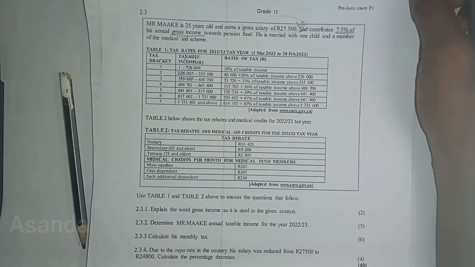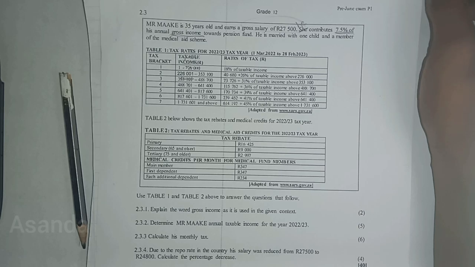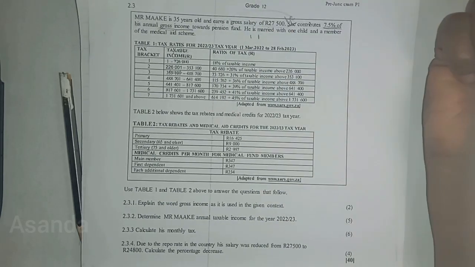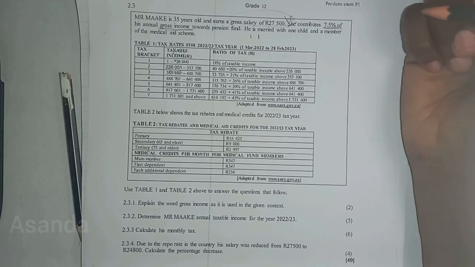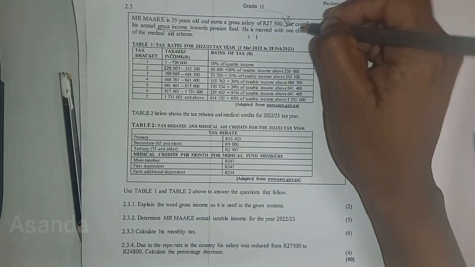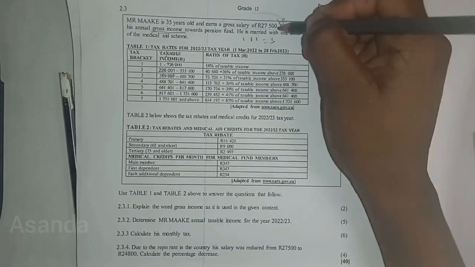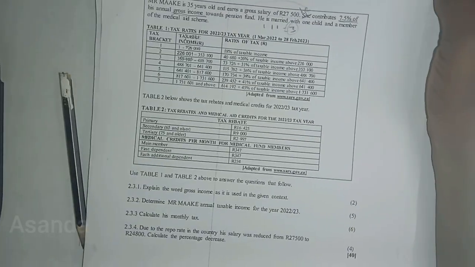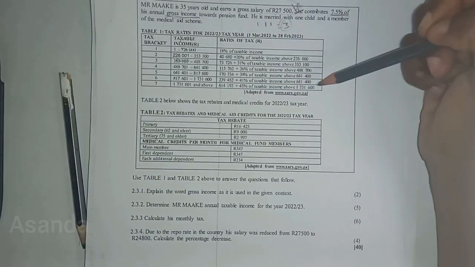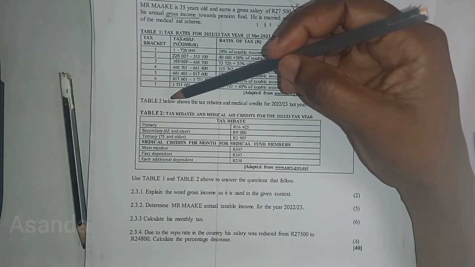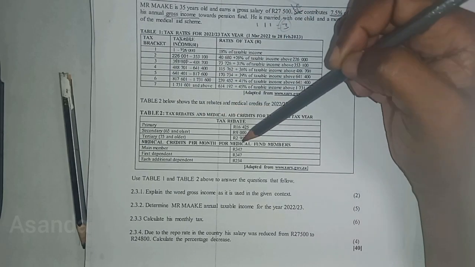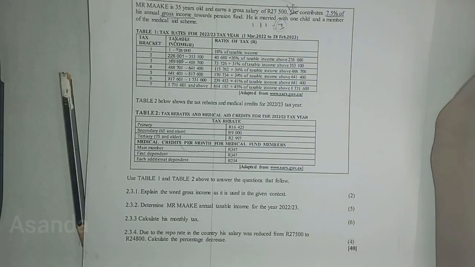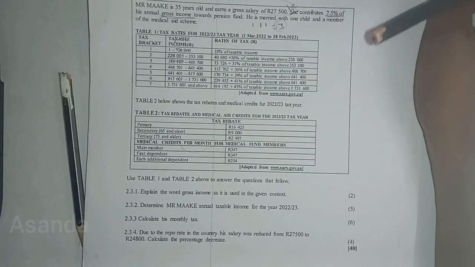He's married with one child and a member of the medical aid. He has a wife, a partner, and one child. So there are 3 of them, and they are under the medical aid. Okay, so tax table. Nothing new. Rebates, medical aid, and tax credits. These ones are per month, so if we use these amounts, we're going to need to multiply by 12.